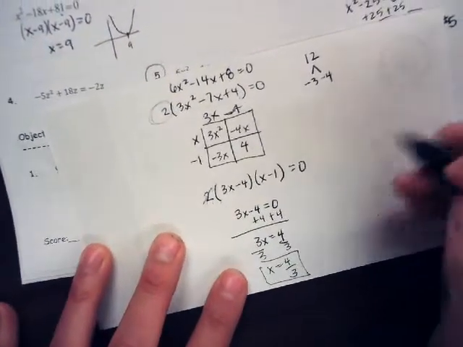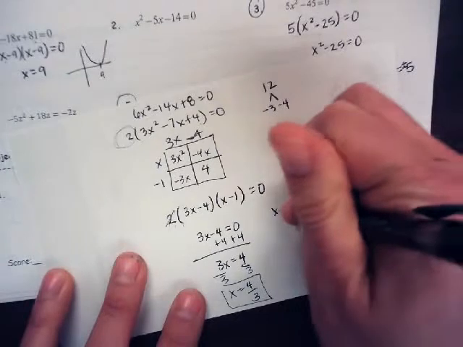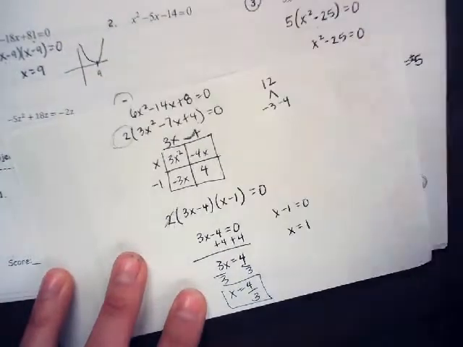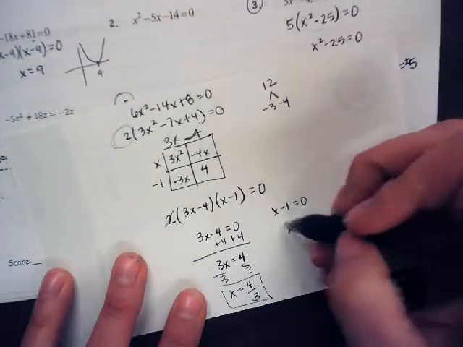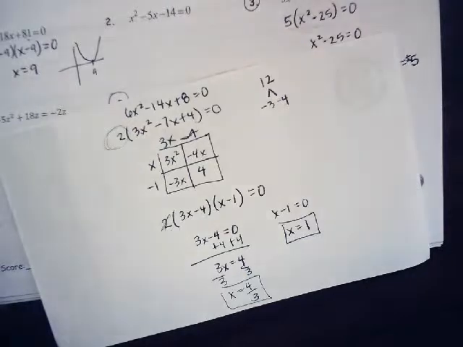Okay, let's try the next one. x minus 1, when does it equal 0? So x equals 1. There. So those would be my answers, 4/3 and 1.